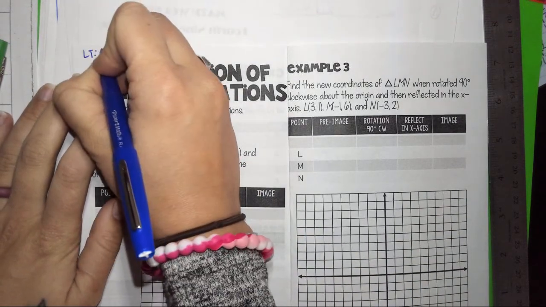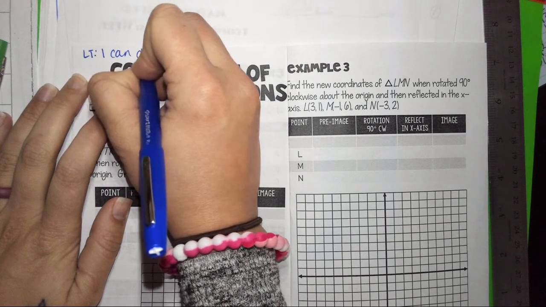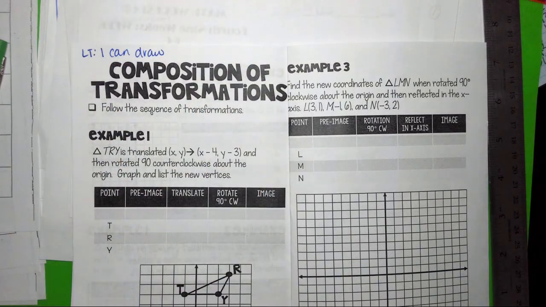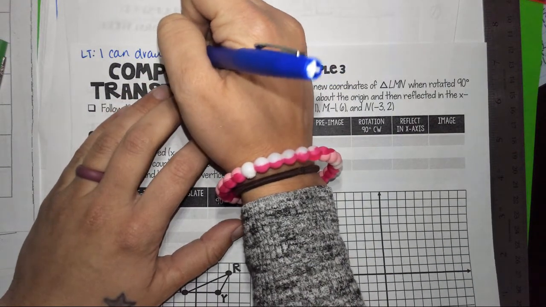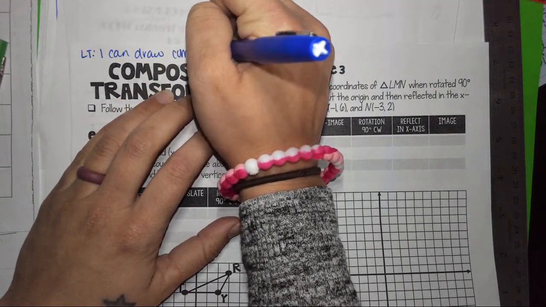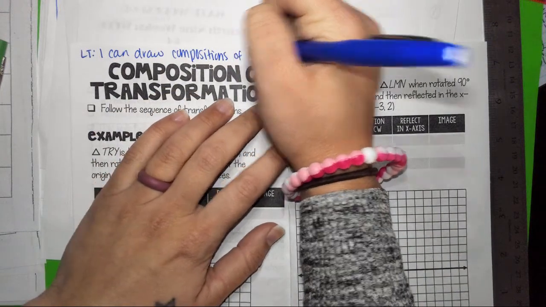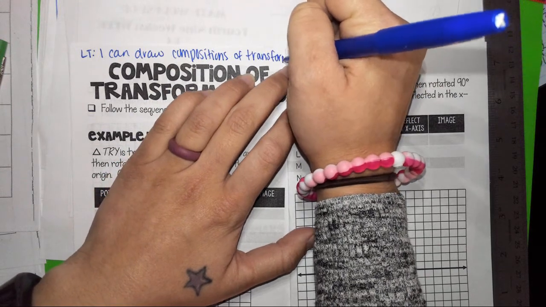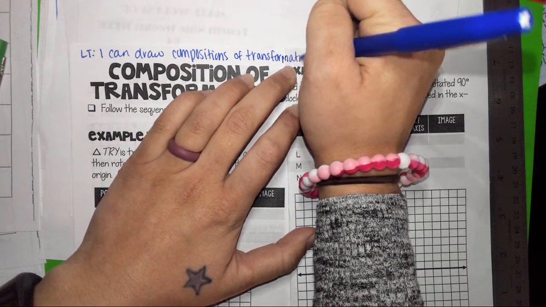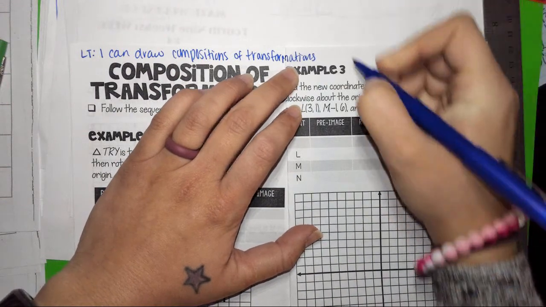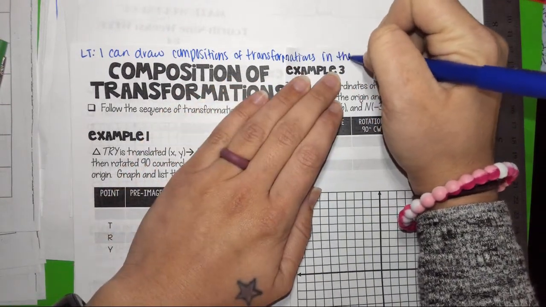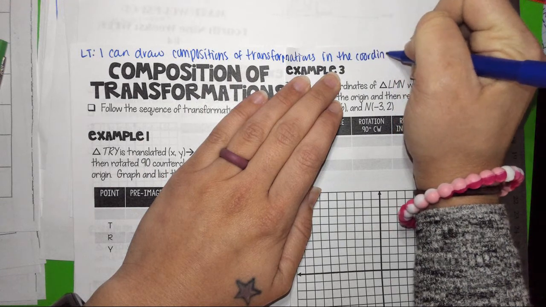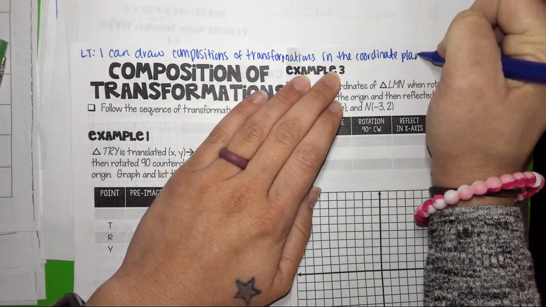Our learning target for today says, I can draw compositions of transformations in the coordinate plane.